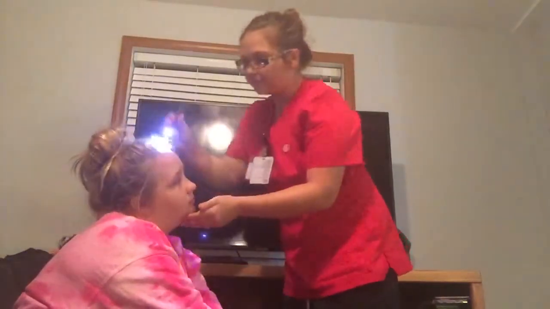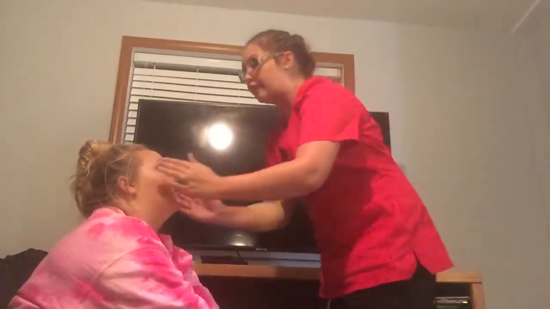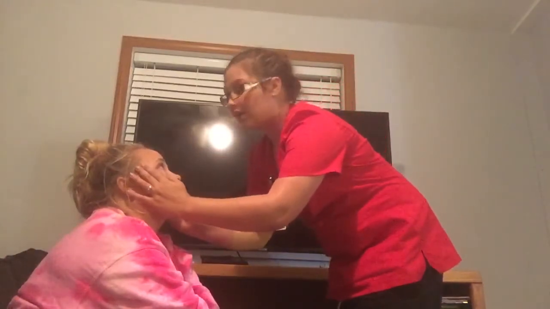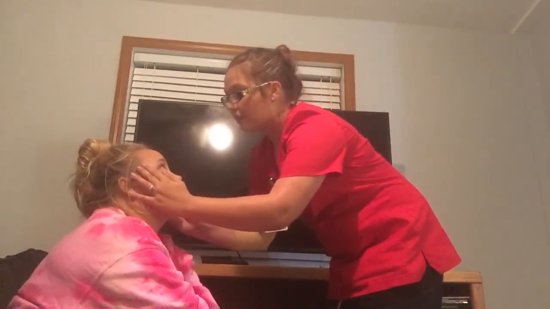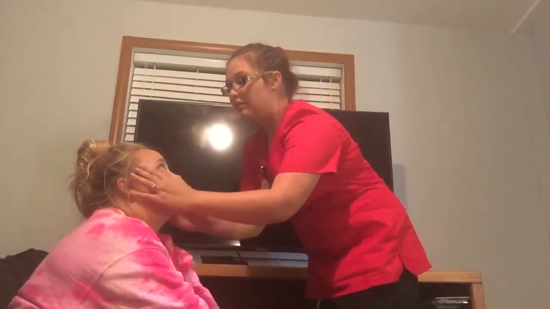Okay. Okay, I see no lesions. She seems to be perfectly fine. I'm going to palpate her temporal artery, which is right here. Her temporal artery seems to be equally bilateral, which is a +2, which is normal.